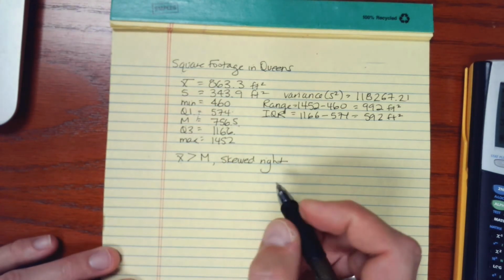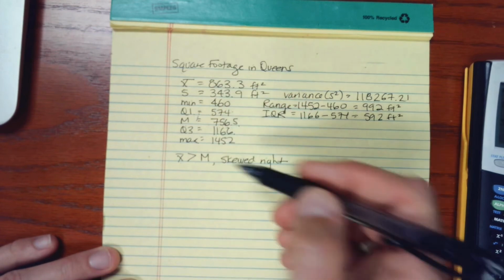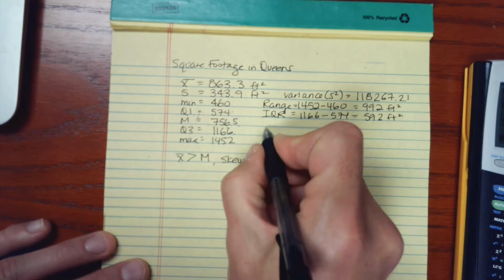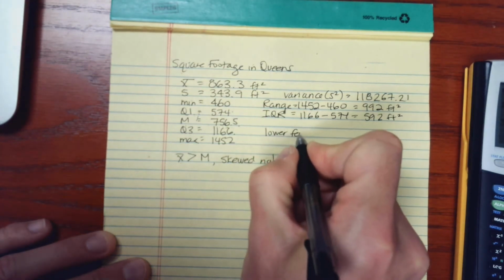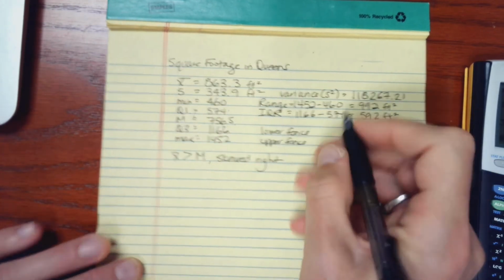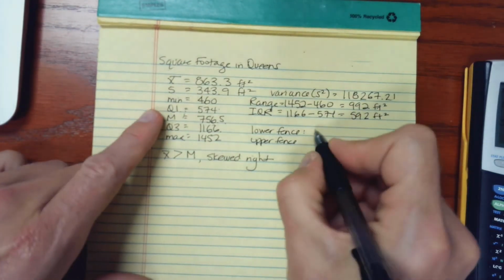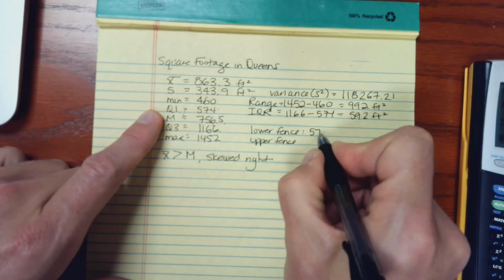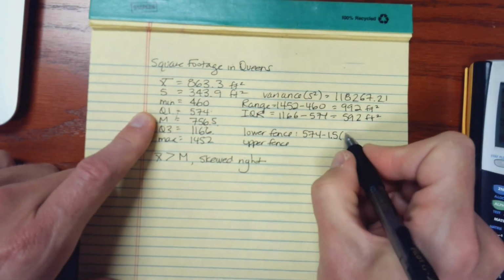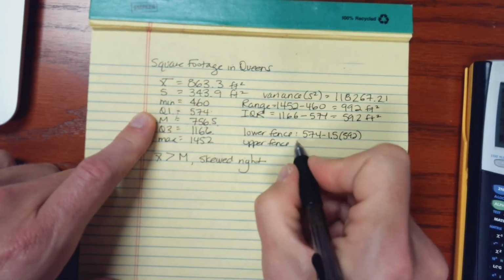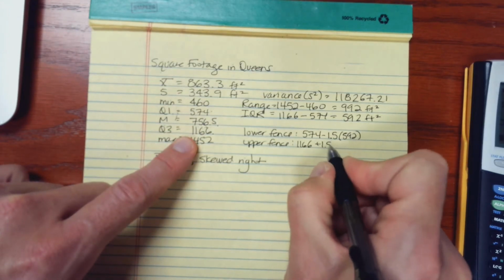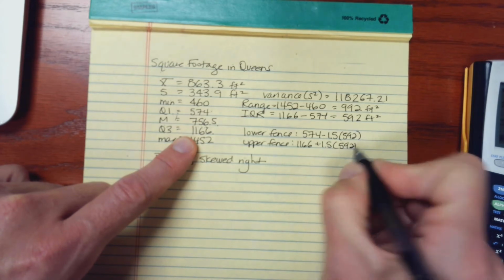Let's see. What else can I do? Well, let's see if there are any outliers. So I'm going to find my lower fence and upper fence for outliers. So for this, I'll take Q1, which is 574, and subtract 1.5 times the IQR, which was 592. And for the upper fence, I'm going to take Q3, which is 1166, and add 1.5 times the IQR.